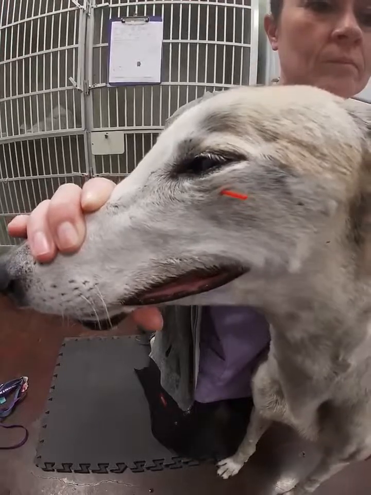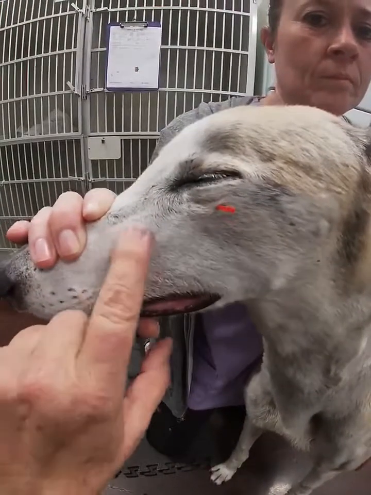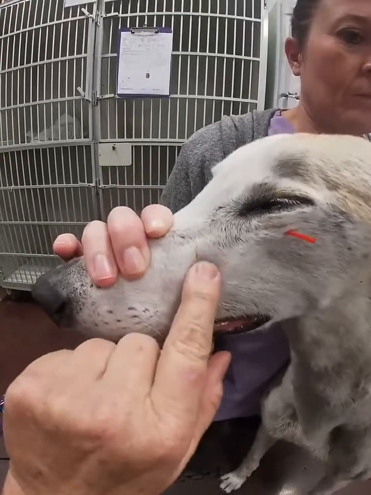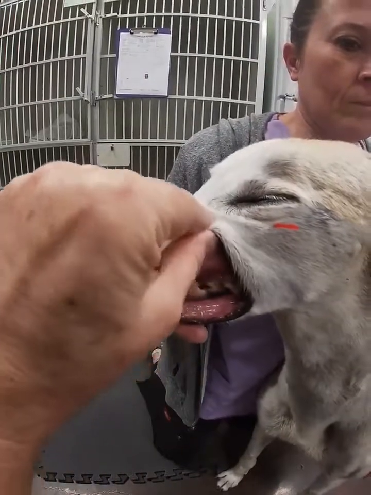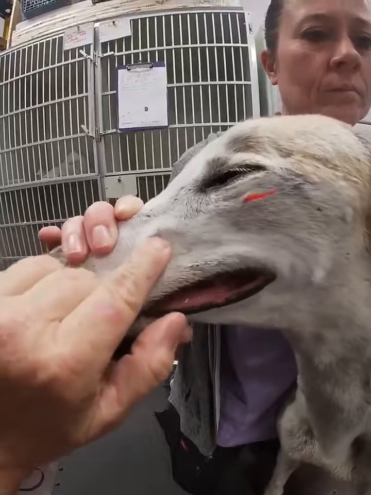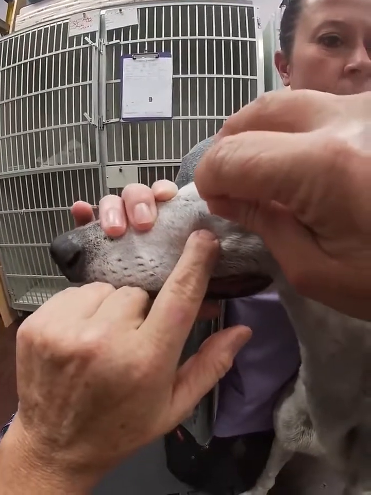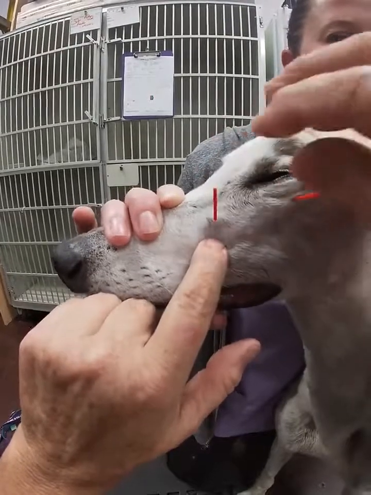Stomach 2 is a point in a depression superficial to the infraorbital foramen, which is approximately at the level of the third premolar in Nacho. I can feel it right here. Stomach 2.